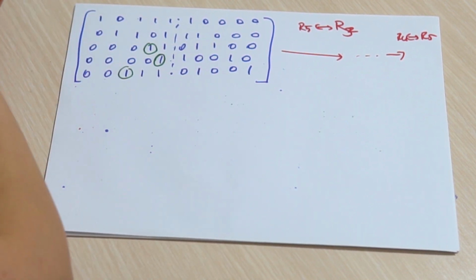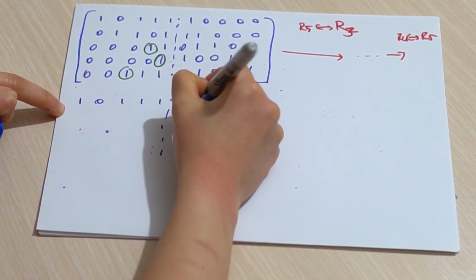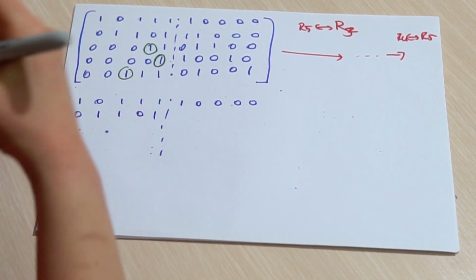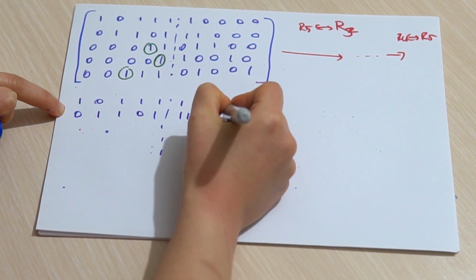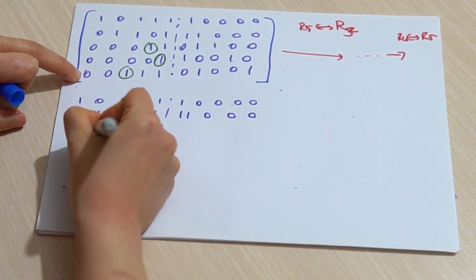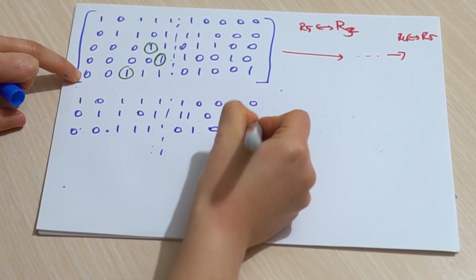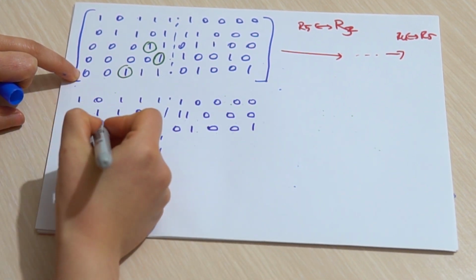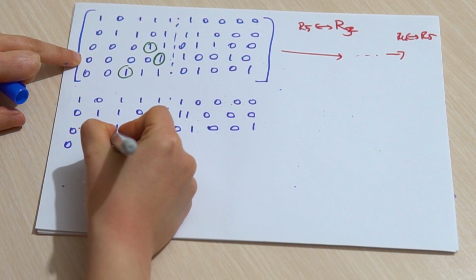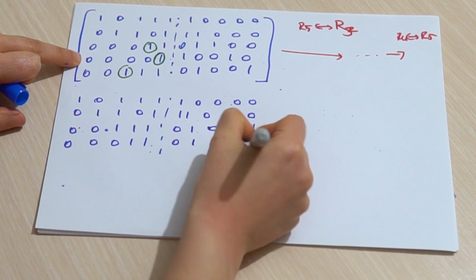Then I will have 1 0 1 1 1, 1 0 0 0 0 1 1 0 1 1 1 0 0, and this one will be on row 3, so 0 1 1 0 1 0 0 1, and then this row 3 will be in row 4, so I will have 0 0 0 1 1 and 0 1 1 0 0.